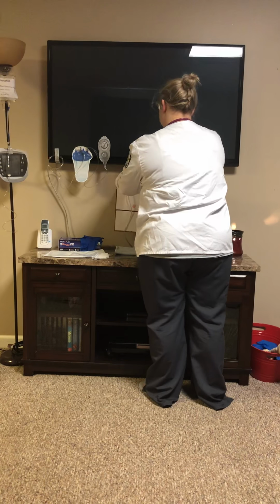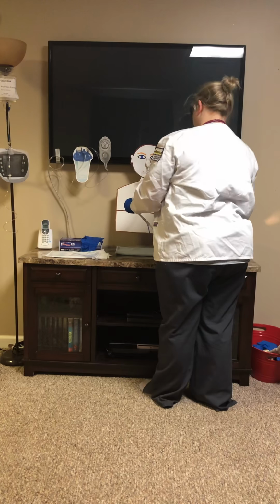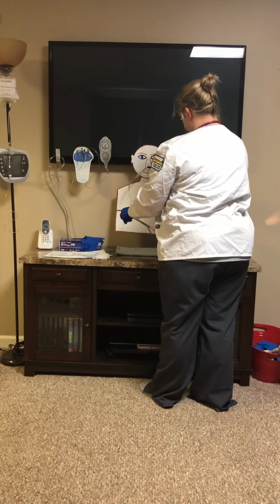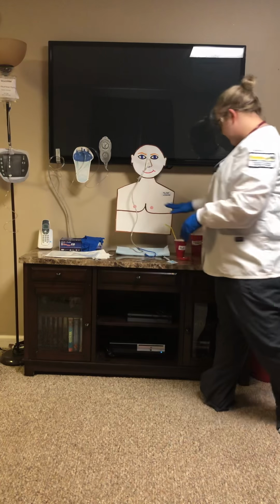I would remove the temporary tape to prevent skin breakdown. I would measure the tube with a permanent marker, and I would clip the tube to his gown.